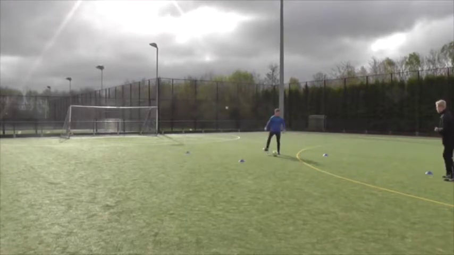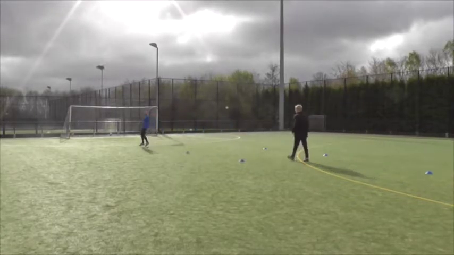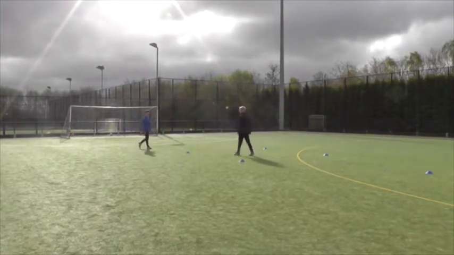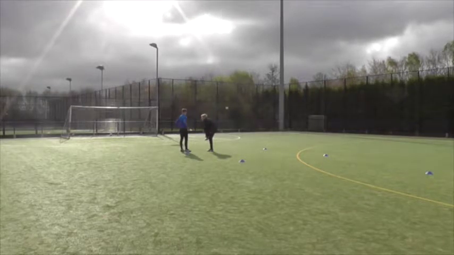So here's a reflection with my athlete after introducing the first practice and using a time constraint progression. Within this reflection, the sort of question that I was asking the athlete was, how did you feel in terms of receiving the ball and shooting?